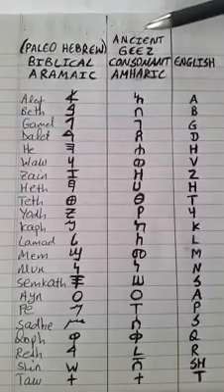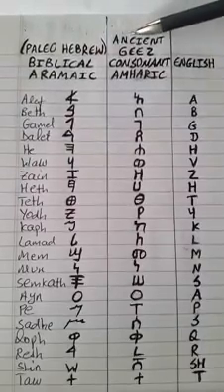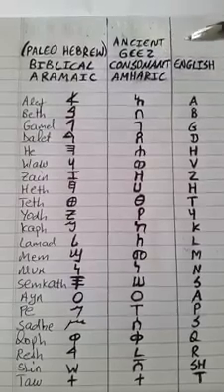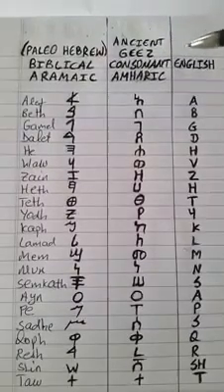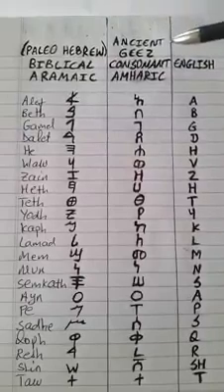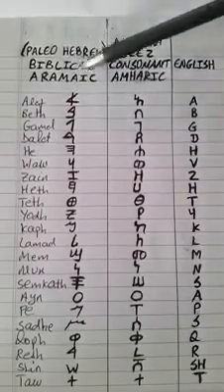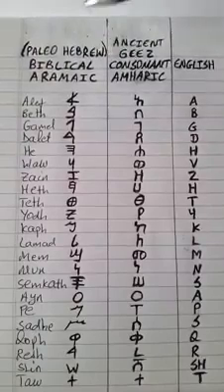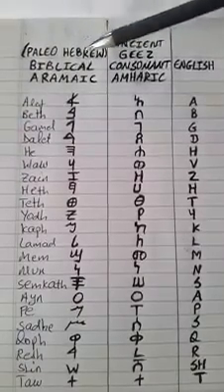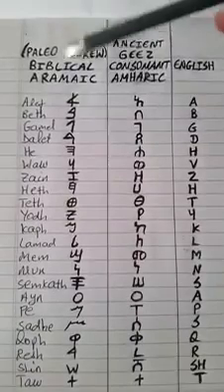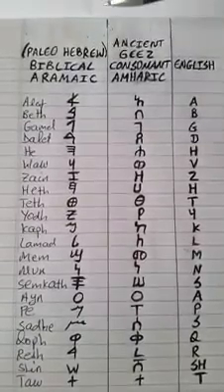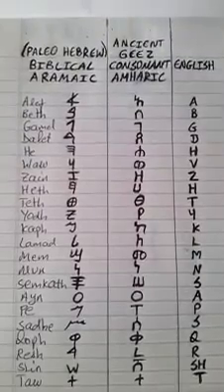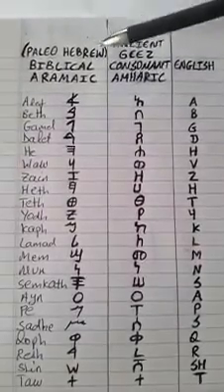So I have to make clear that the ancient Ge'ez used to be written only with consonants. There was no representation for vowels, just like the Biblical Aramaic or Paleo Hebrew. And the modern Hebrew and the Arabic language are Abjad, that is consonant only, and they use symbols for vowel representation.